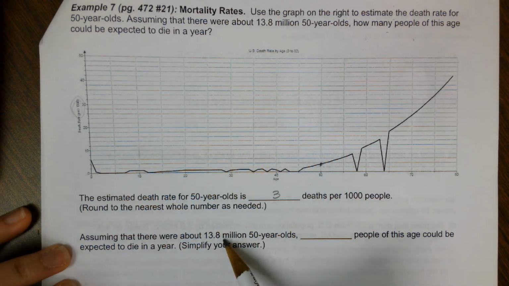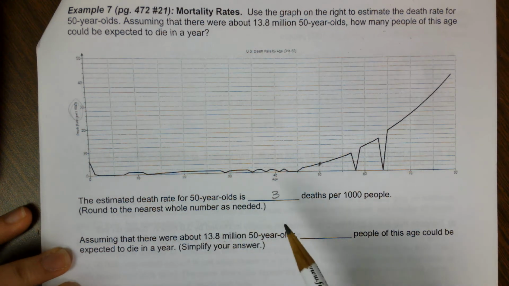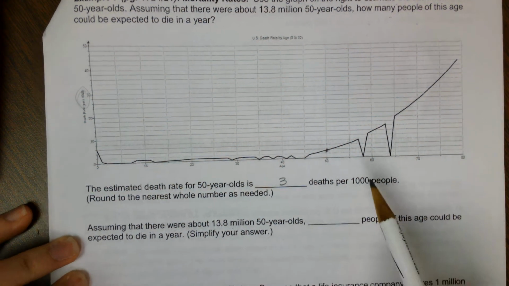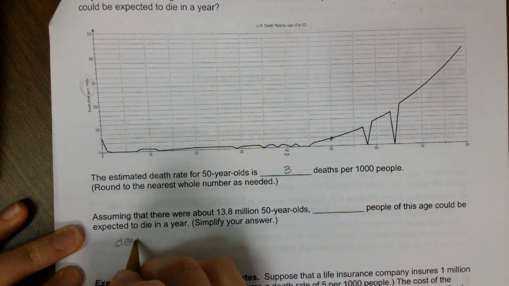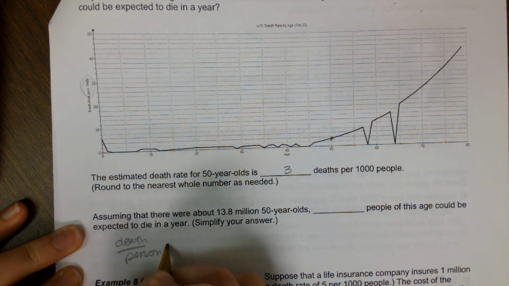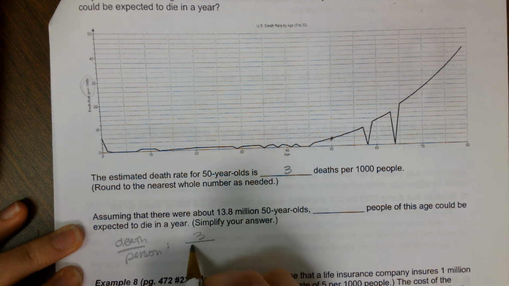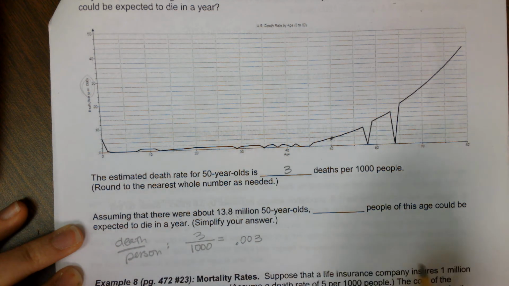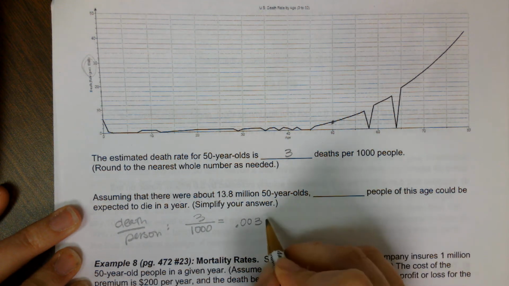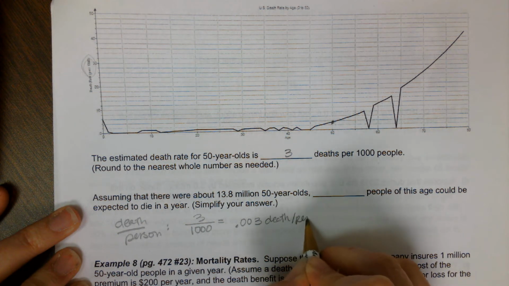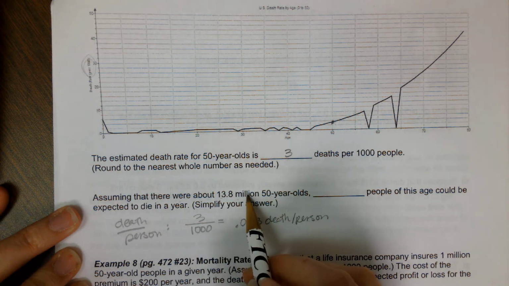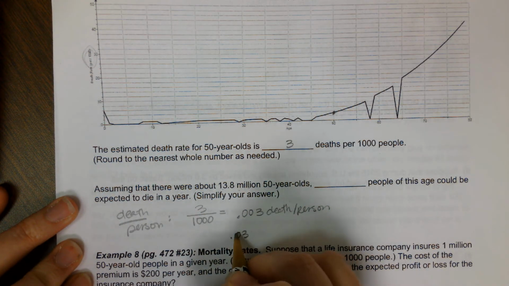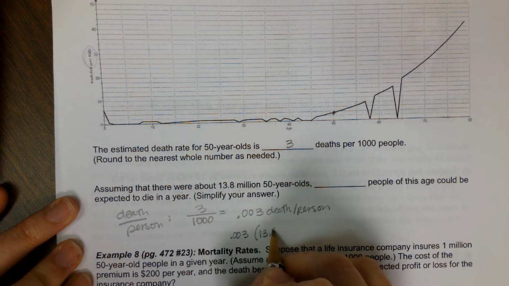Assuming there are 13.8 million 50-year-olds, how many of this age should be expected to die in a year? Okay, so we say it's 3 deaths per 1,000 people. So we can figure out death per person by taking 3 deaths per 1,000 people. So it's 0.003 deaths per person. So if we have 13.8 million of them, you take this 0.003 per person, multiply that by 13.8 million.